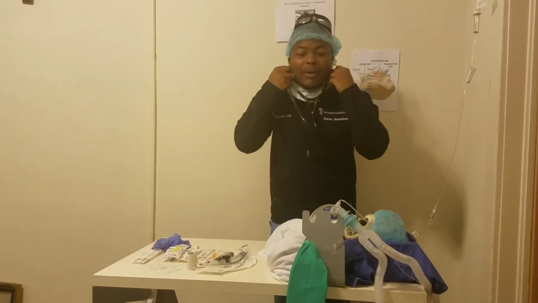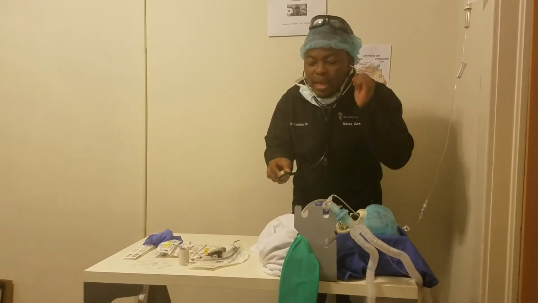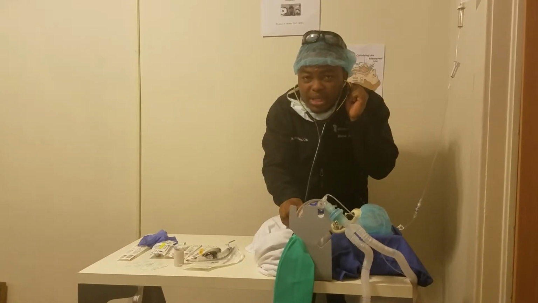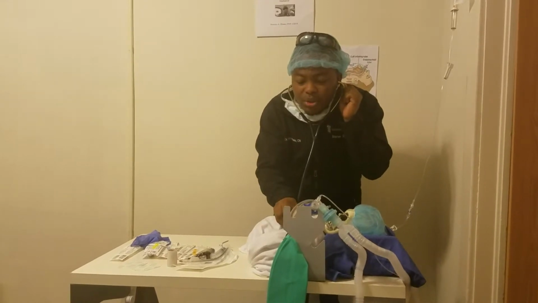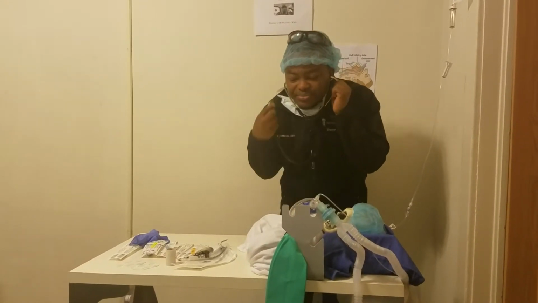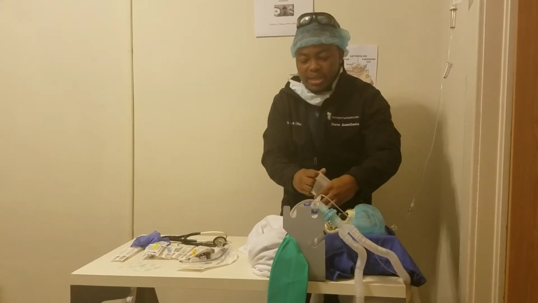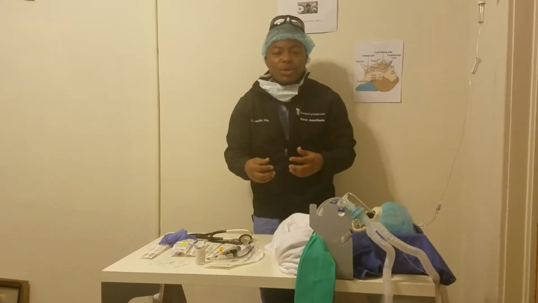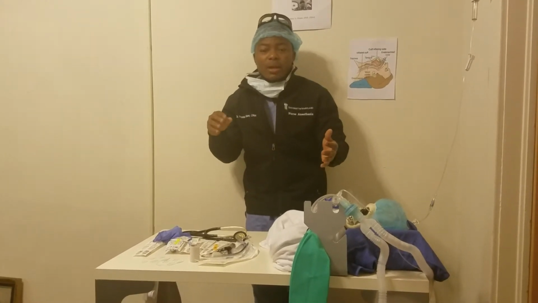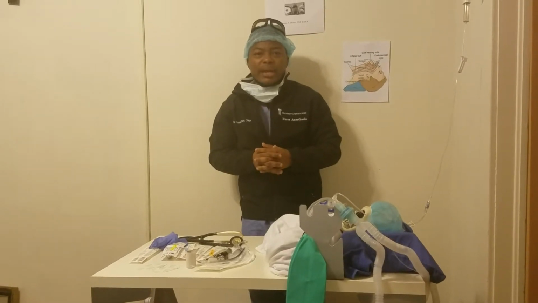Our end tidal monitoring helps us confirm, in addition to condensation in our mask, and then we listen for breath sounds as depicted in the video, and we try to ensure we can hear it bilaterally, both on the right and on the left side. In which case, once we confirm that the tube is taped in place along the patient's mouth, and then we turn on the ventilator, or we continue to hand mask and ventilate the patient. This concludes the steps for endotracheal intubation and the tutorial on the process.